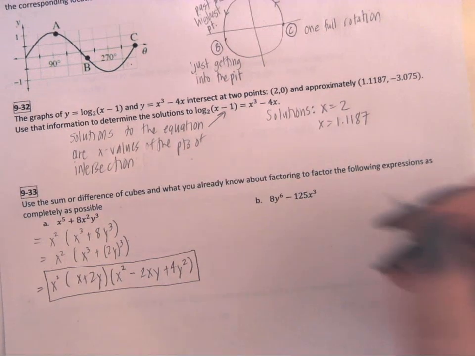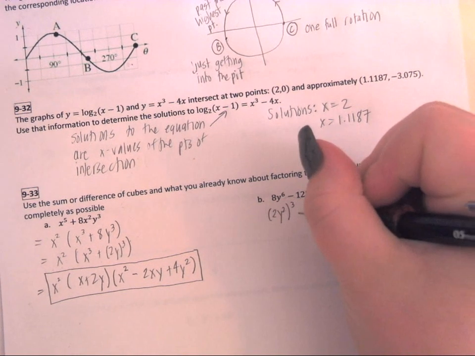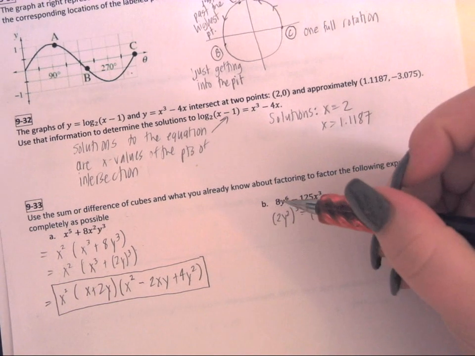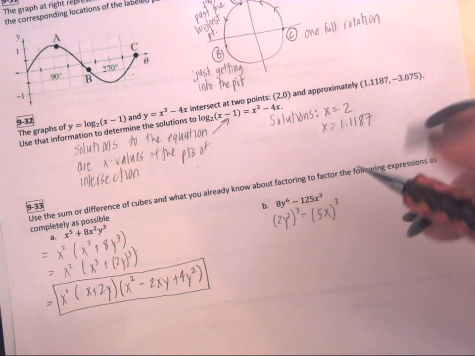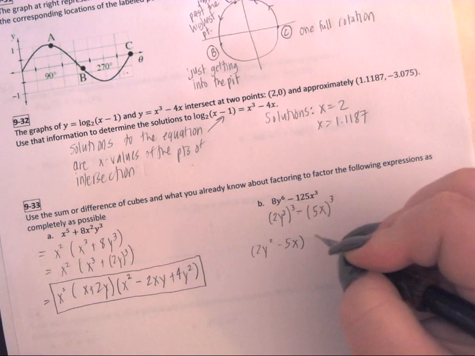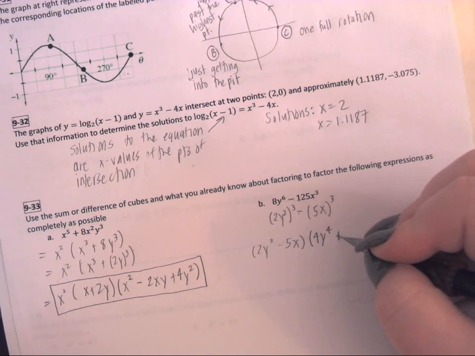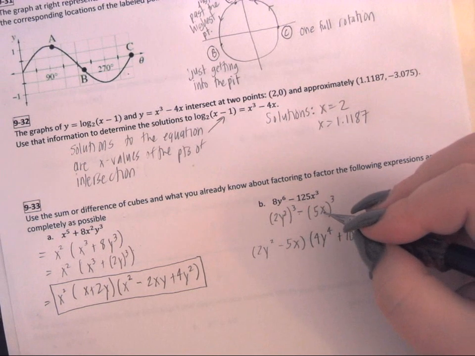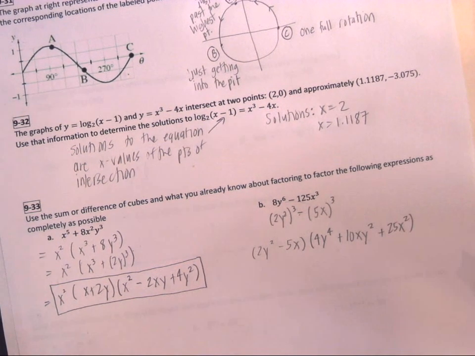Okay, here you can't factor out anything, so then this is 2y squared cubed minus 5x cubed, right? Because 2 cubed is 8, and then y squared cubed is y to the 6th. So then it's the first one minus the second one times the first one squared, 4y to the 4th, plus the 2 times each other, so 10xy squared, the 5 times 2, and then the xy squared, plus the last one squared, 25x squared.